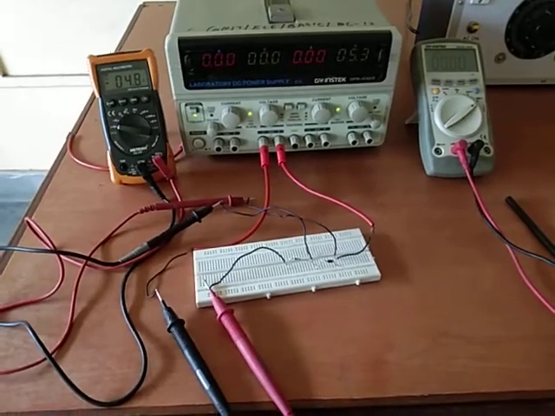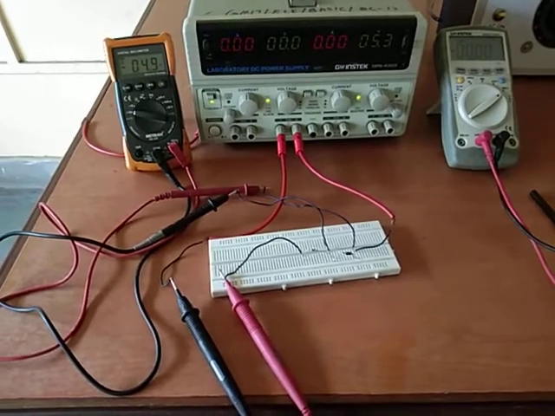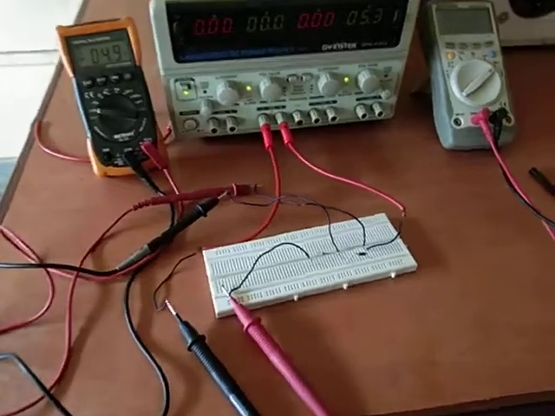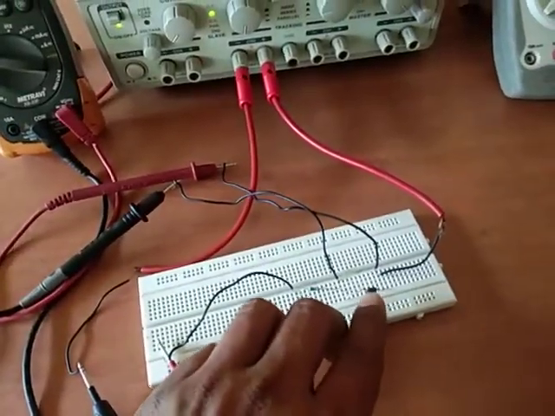This is our PN junction diode forward characteristic measurement and reverse characteristic measurement. This circuit is forward characteristic measurement. This is our PN junction diode.